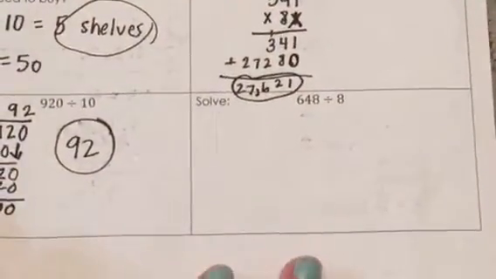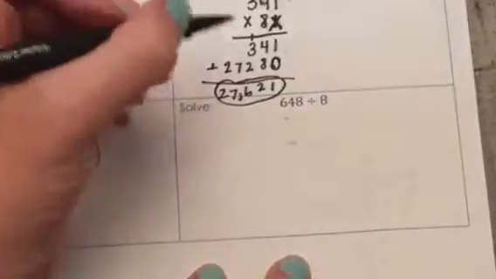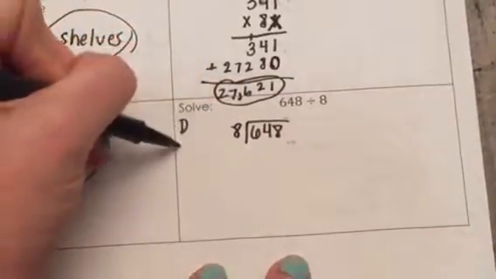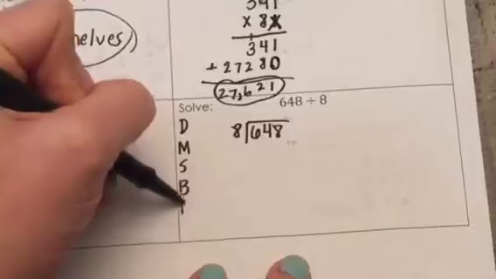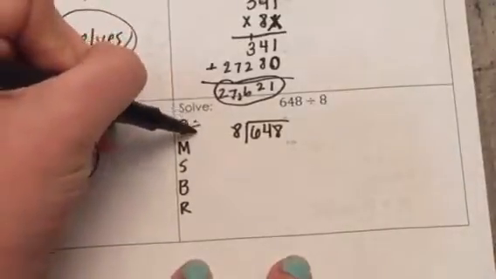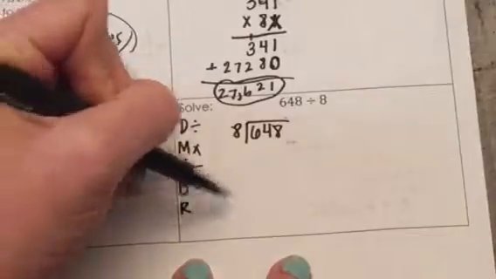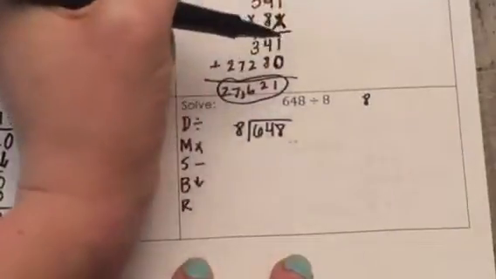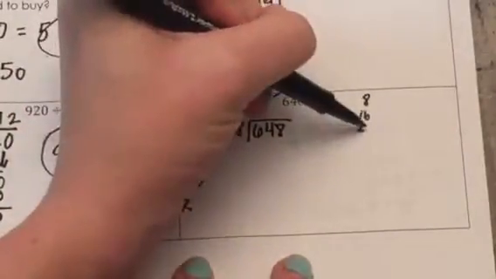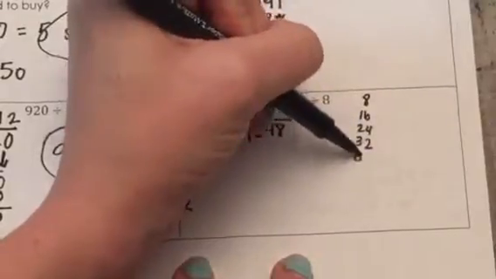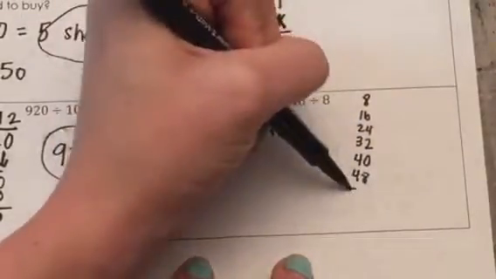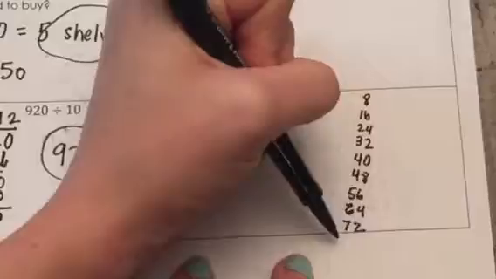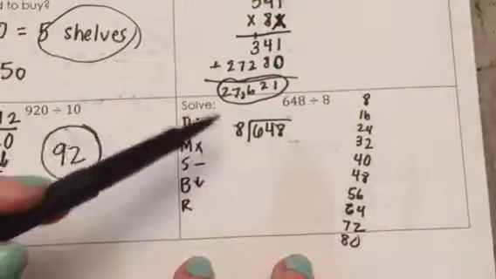I'm going to set it up. 648 divided by 8. And again, dad, mother, sister, brother, Rover. So it's divide, multiply, subtract, bring down, remainder, or repeat. So I'm just going to write some of my multiples of 8. 8, 16, 24, 32, 40, 48, 56, 64, 72, and 80.